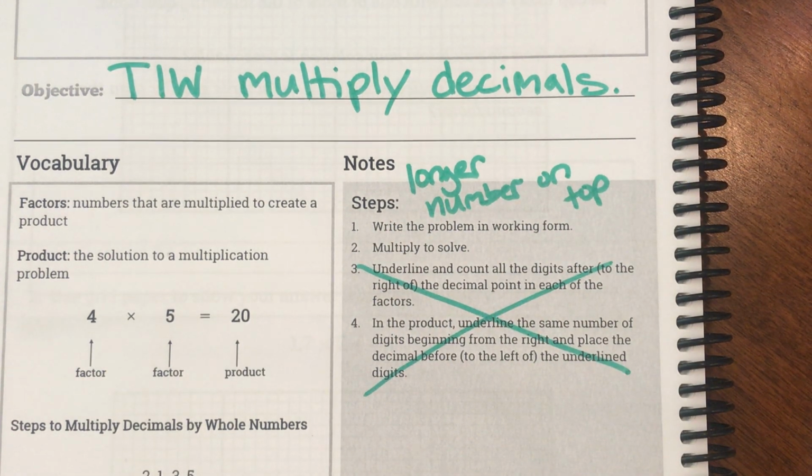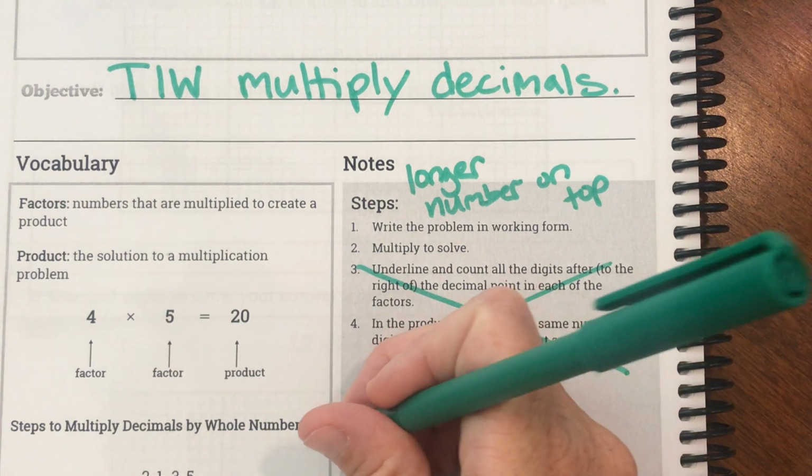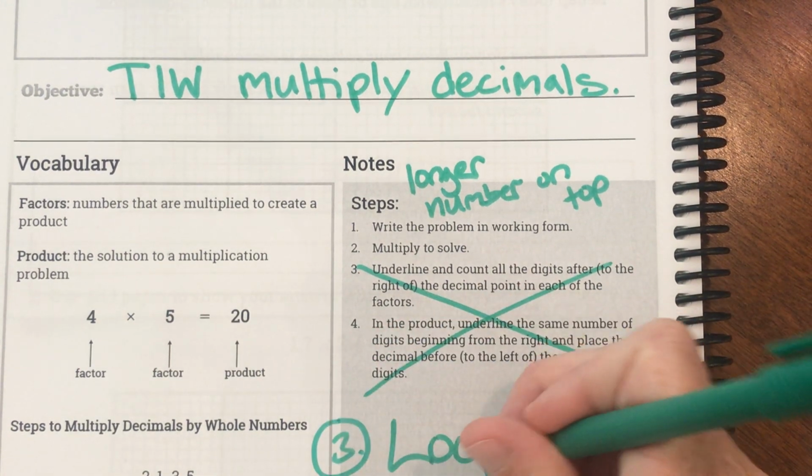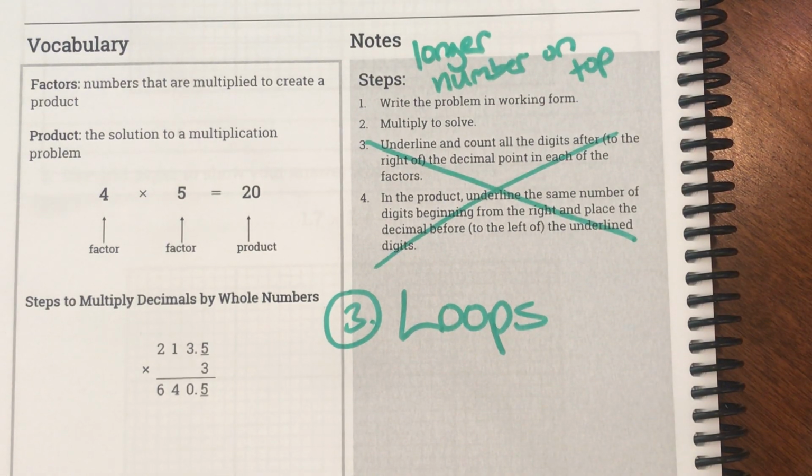And I'm going to say our next step after we multiply is we're going to do loops. So that's going to be our step 3, is we're going to say loops. And I think it's just easier if you remember loops, but a few things about the loops is that the factor loops have to match the product loop, but I'll show you that. So we're going to remember, we're going to set up our problem, longer number on top, we're going to multiply, and then we're going to do our loops. Okay, so what does this actually look like?